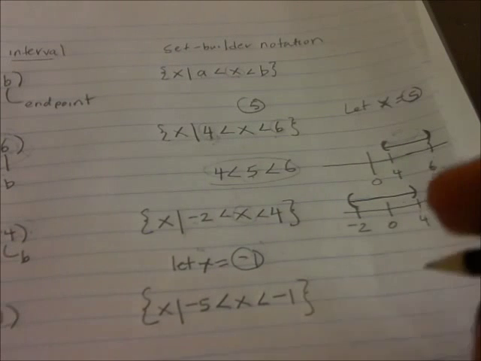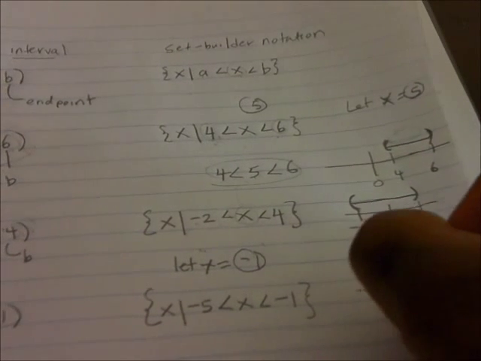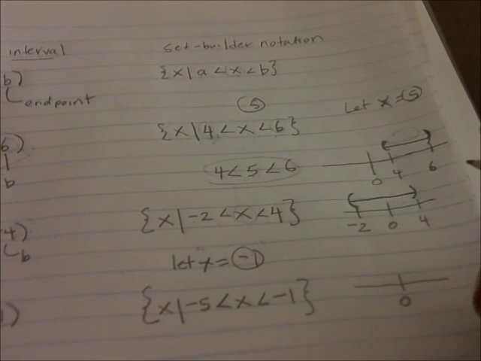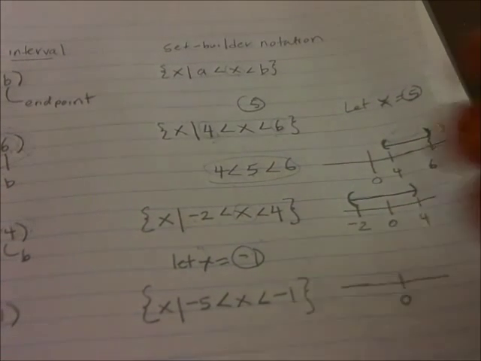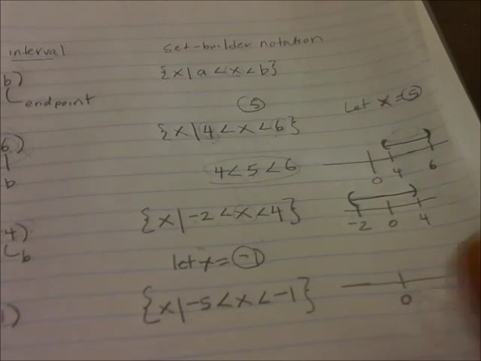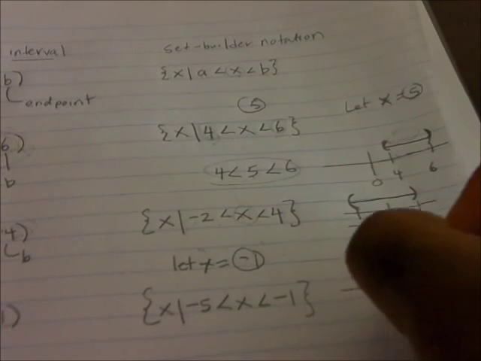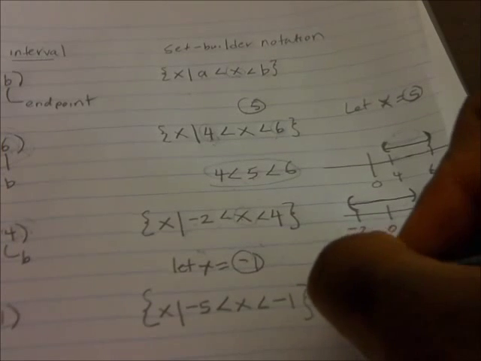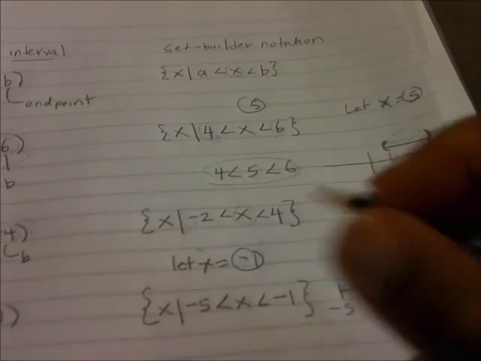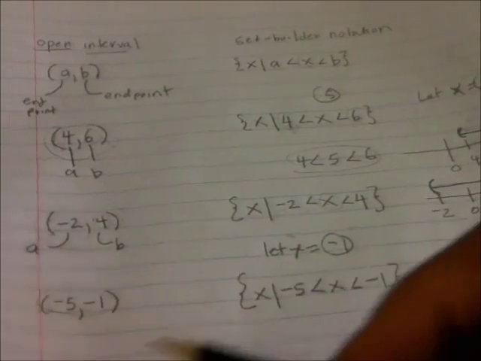Now, if I want to graph it, I'm going to use 0 as the neutral point, just to show you how the values follow on the number line. -1 comes here, and then you have your -5. Then you look at your parentheses.